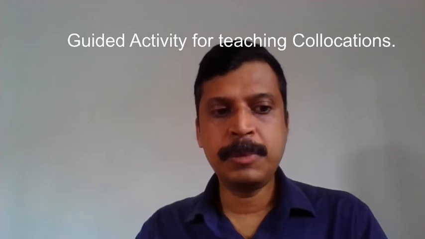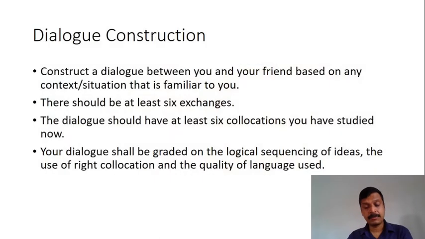And now let me move on to the formal assessment. The formal assessment here I have given as a dialogue construction, and they have to construct a dialogue between their friends based on any context that is familiar to them. The only thing is that the dialogue should have at least 6 exchanges, and the dialogue should have at least 6 collocations that they have studied just now. Okay, so I'll be giving them the grading indicators also. I'll tell them on what basis they shall be graded.